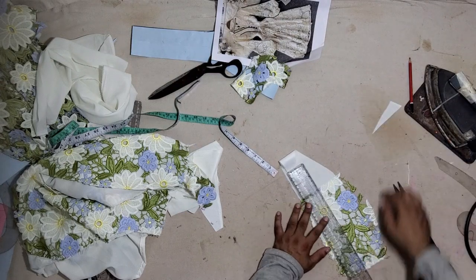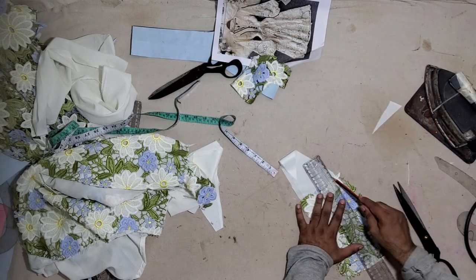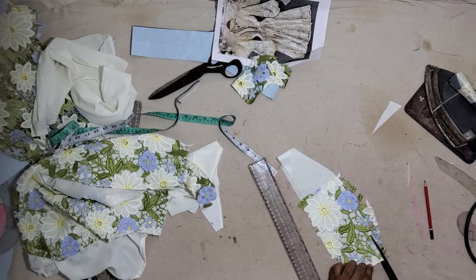Okay, the length we required is this much only.